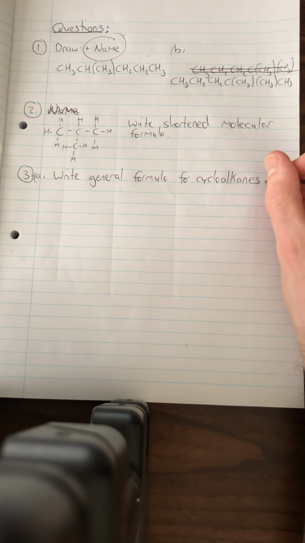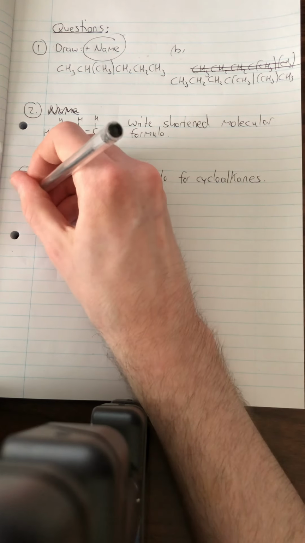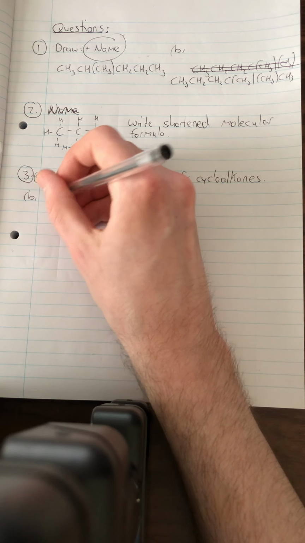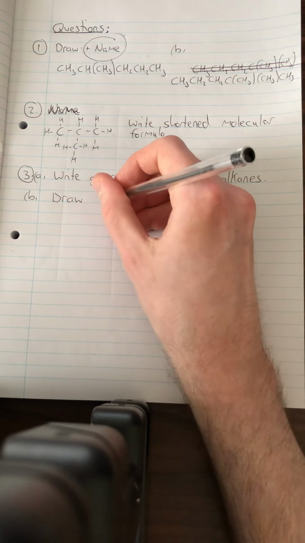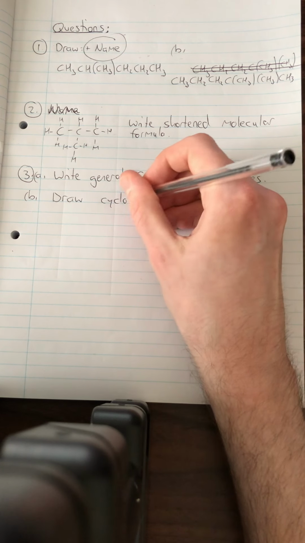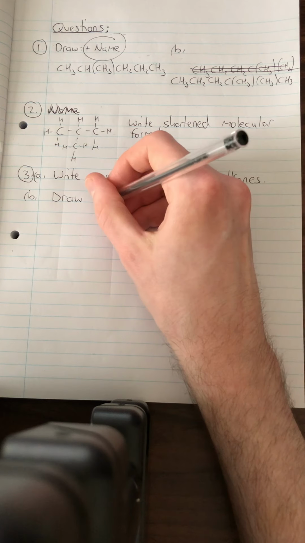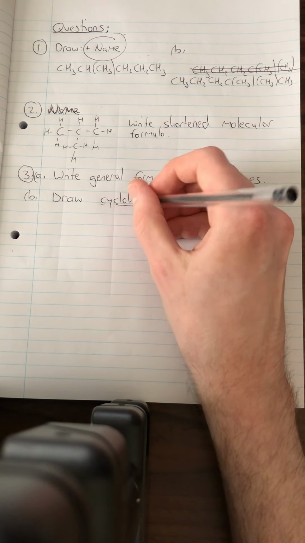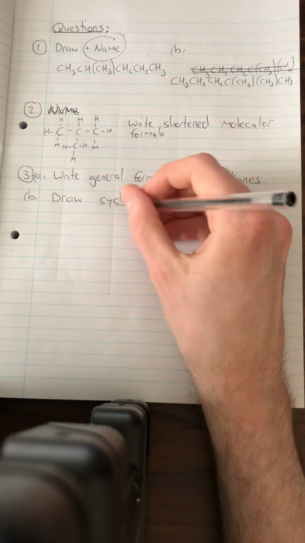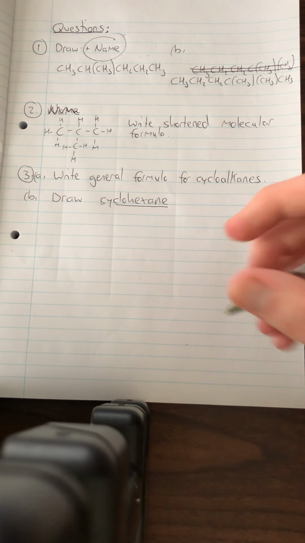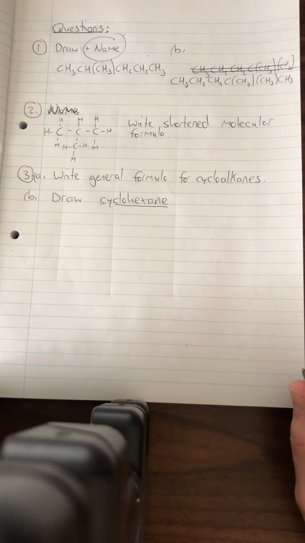And then I want you to draw, we've not done this, so let's see if you can draw cyclohexane. Remember it's hex, so what's the prefix for hex? You should already know that, but give it a go, and that'll be us. Right, thank you.